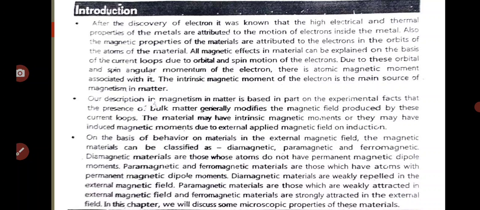In electrostatics the electric monopole is obtained, but in magnetism the magnetic monopole does not exist, because if you take one bar magnet and cut it into small pieces, we observe a magnetic dipole, a magnetic quadrupole, an octopole, but a magnetic monopole is not observed. This is the main theory.